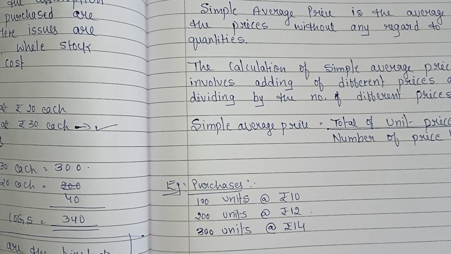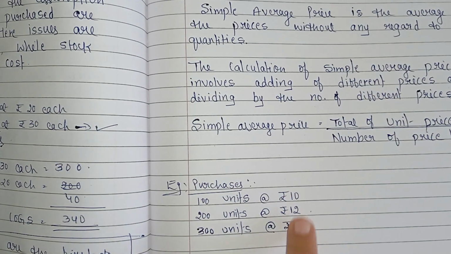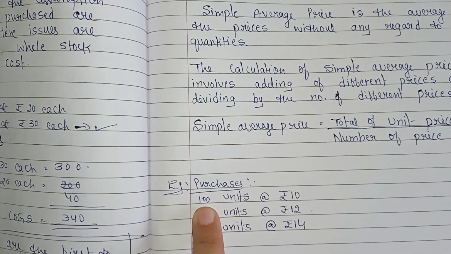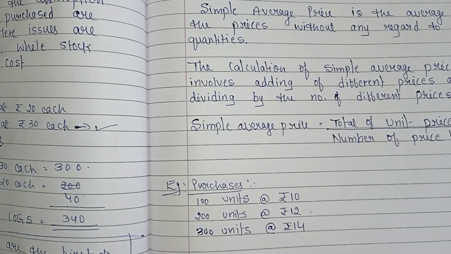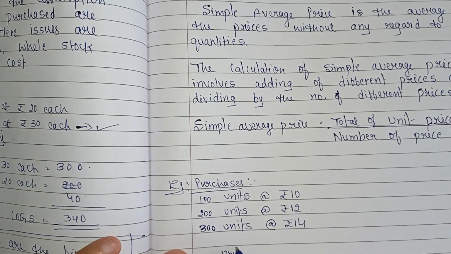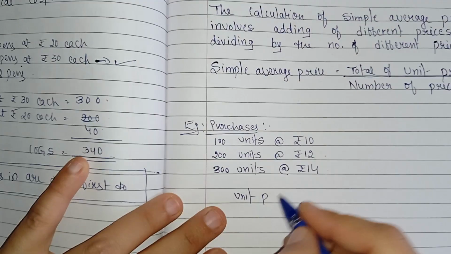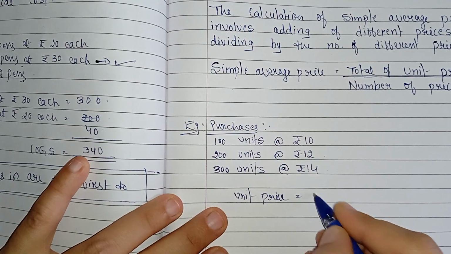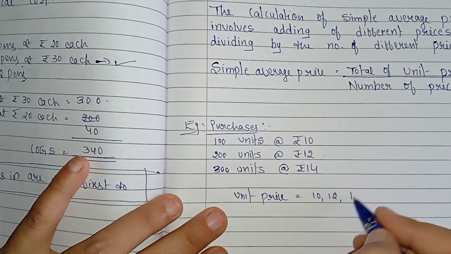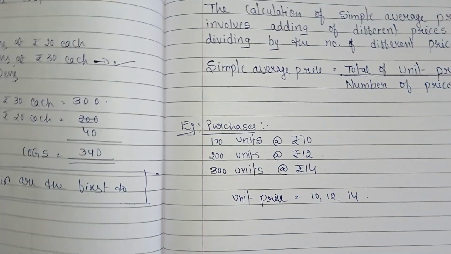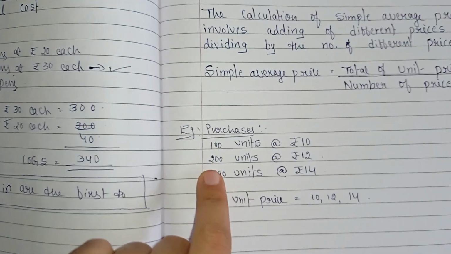So here we take the unit prices only, not quantities. Clear? So the unit prices are 10, 12, 14. In simple average price method we will take only price, not quantities.